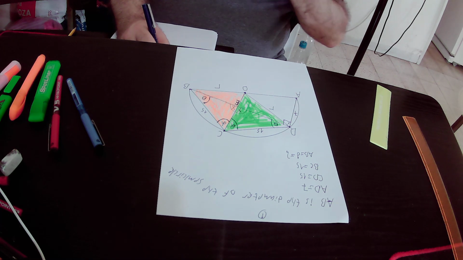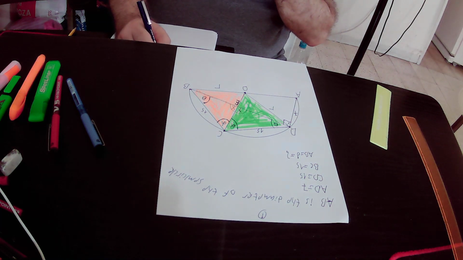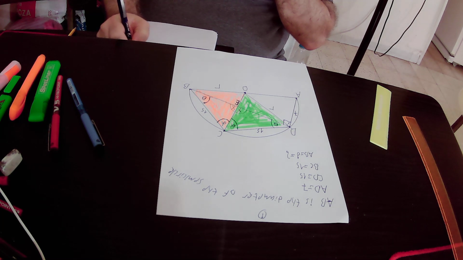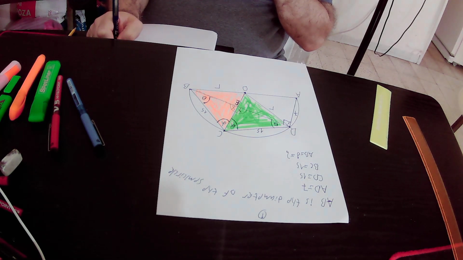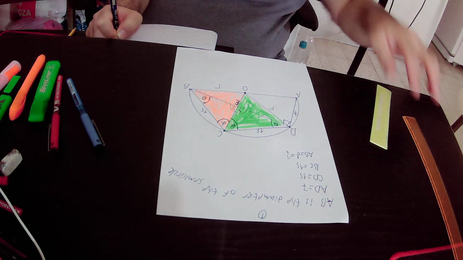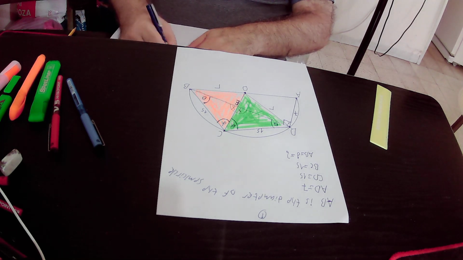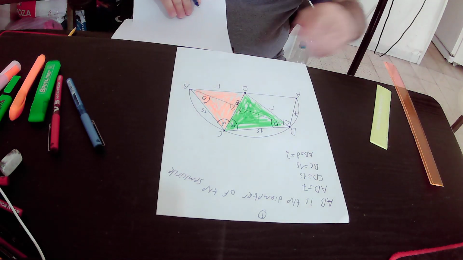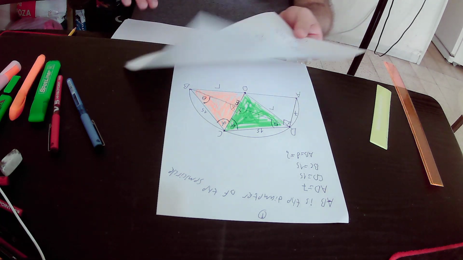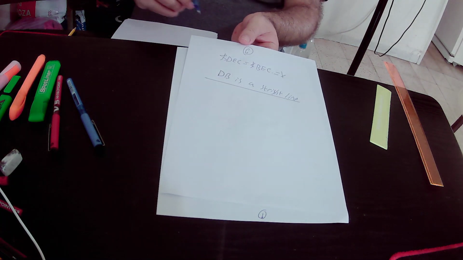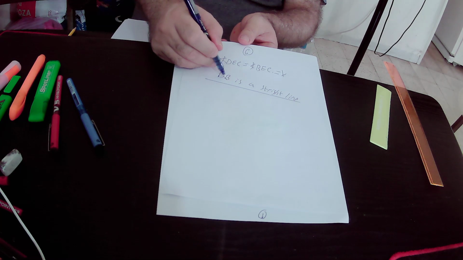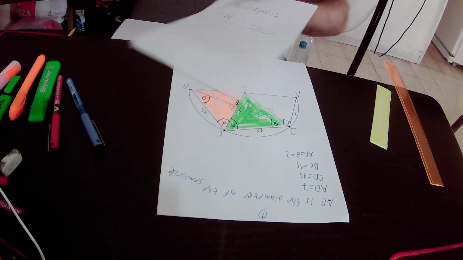According to our construction, chord DB is a straight line.